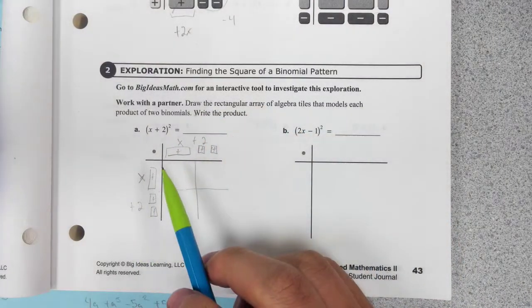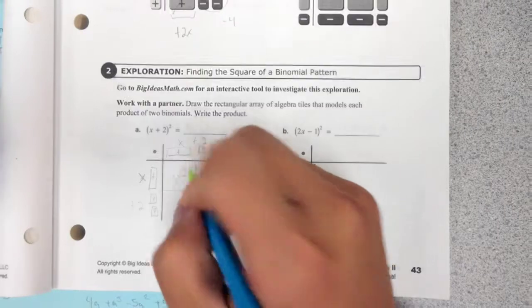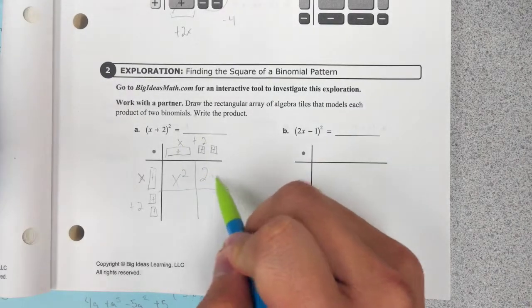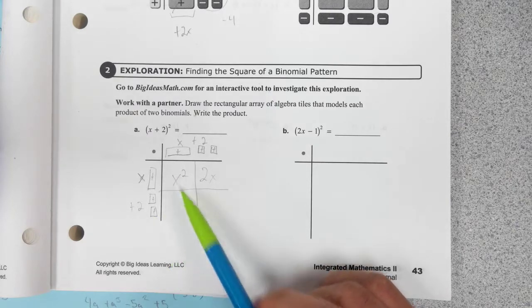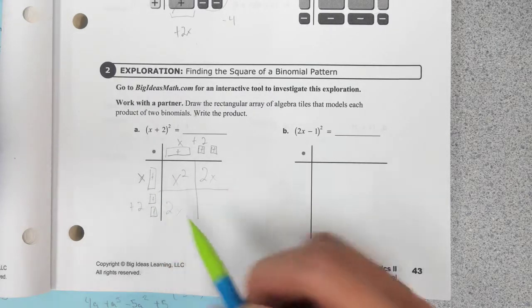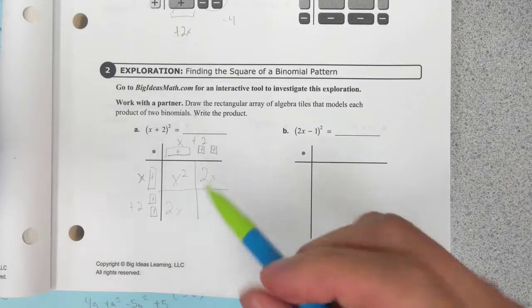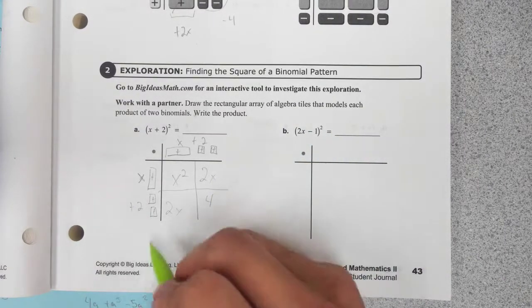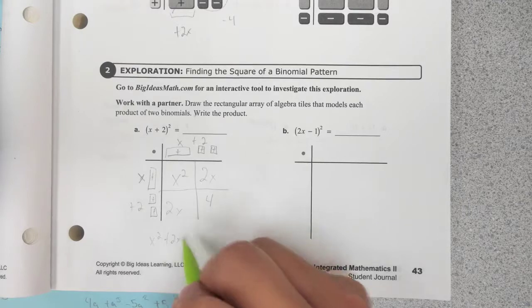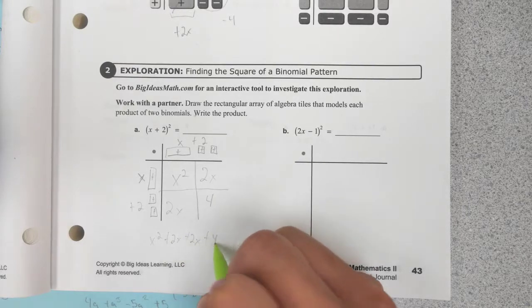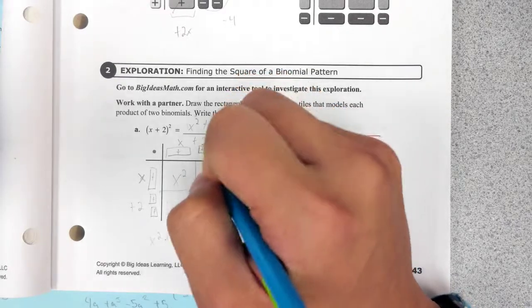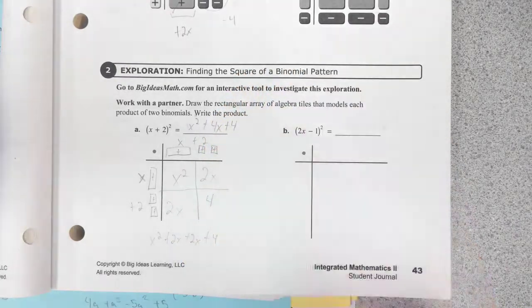So x times x is x squared. X times 2 is 2x. 2 times x is 2x over here. And 2 times 2 is 4. So you end up getting x squared plus 2x plus 2x plus 4, which when we simplify, 2x plus 2x makes 4x. And that's what we get.